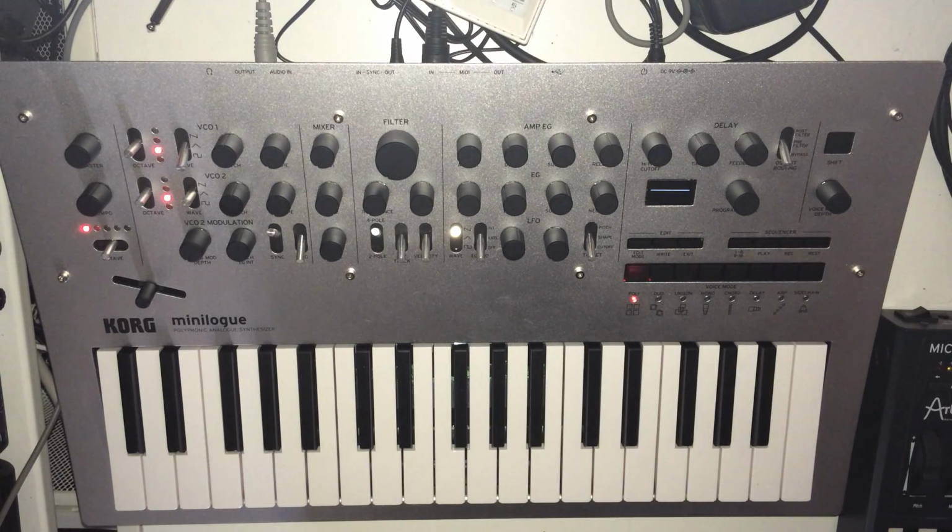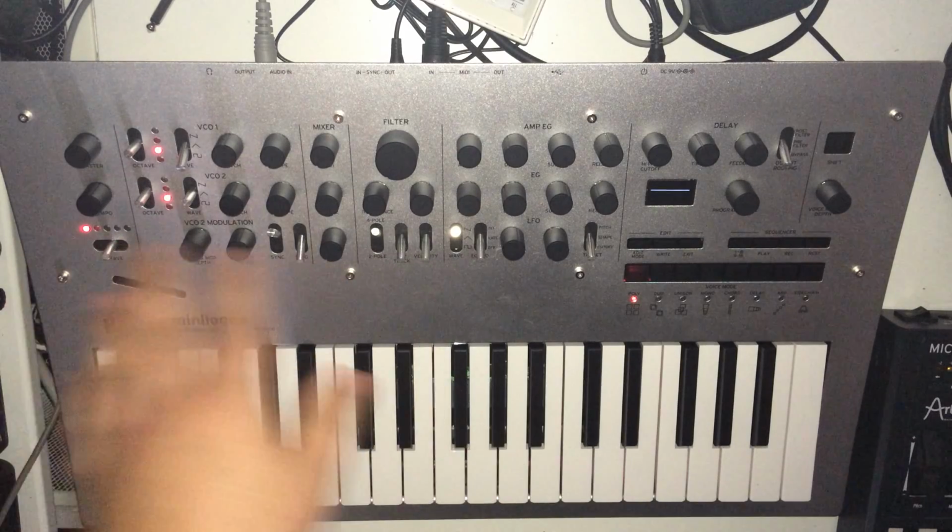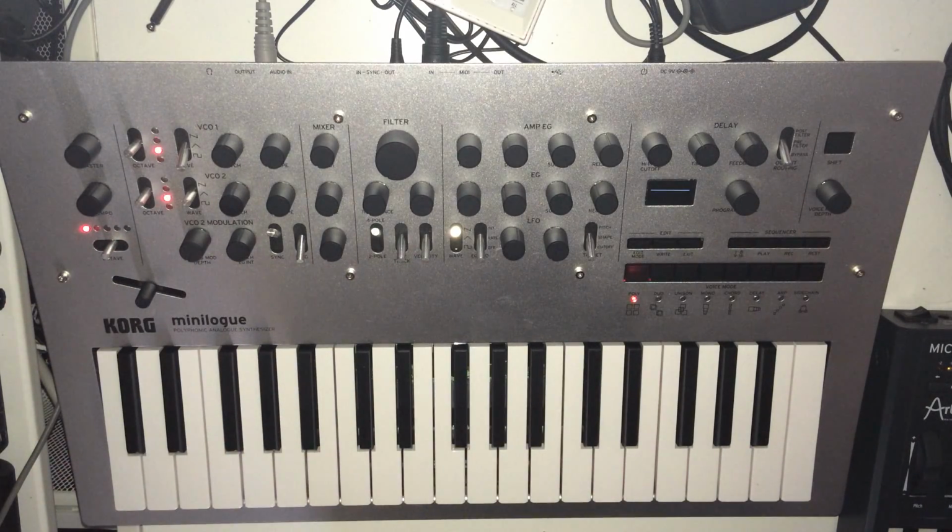So all in all, I'm really happy with it. I think it's a great synthesizer. For the price, there's just nothing like it. Even aside from the price, a polyphonic analog with this much knob per function, I actually really like the form factor.